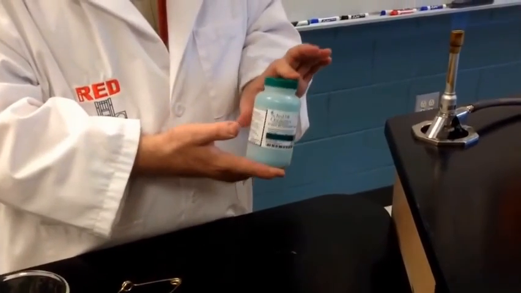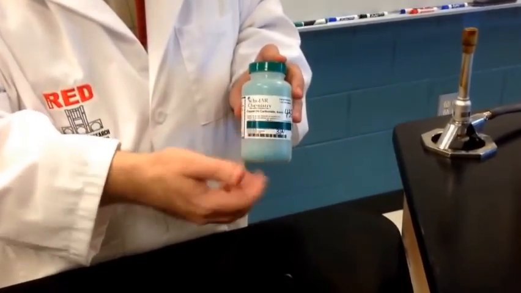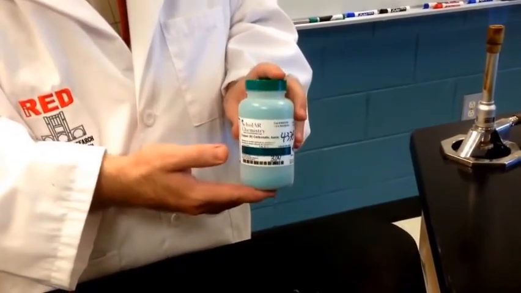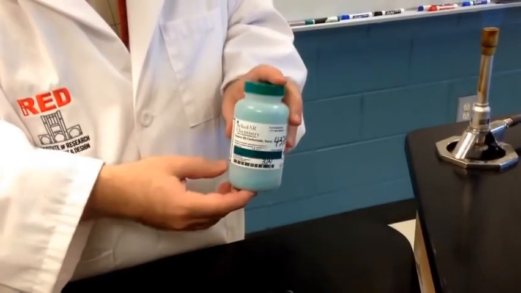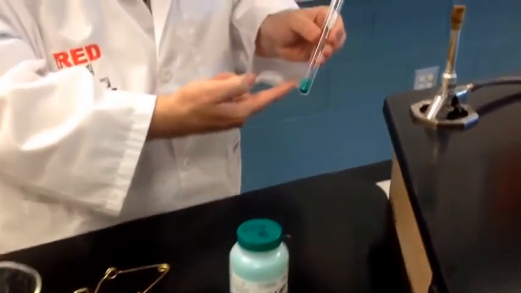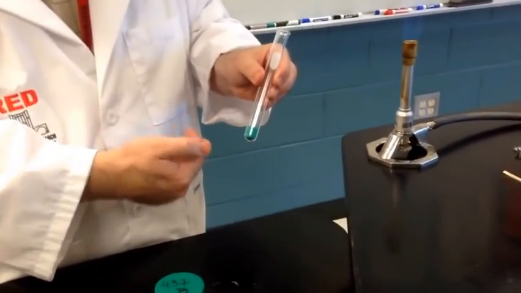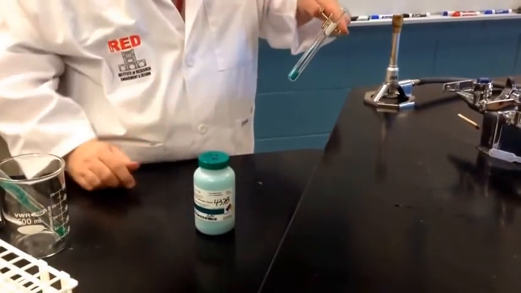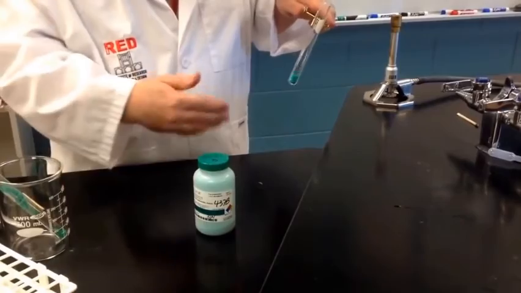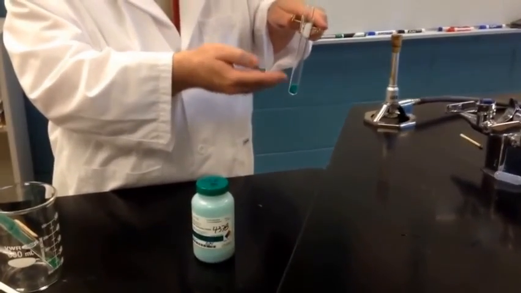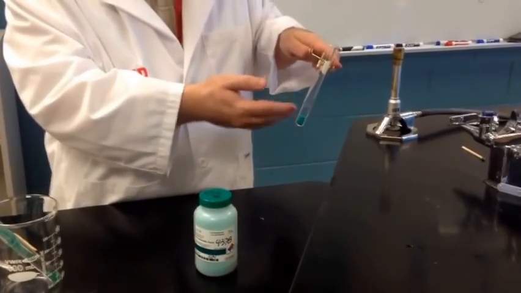This is a demonstration of the decomposition of copper 2 carbonate. It's decomposing, or will decompose, into copper 2 oxide and carbon dioxide gas. We're going to take a test tube with about a scoop full of copper 2 carbonate. We're going to heat it evenly over a blue flame, holding the test tube away from yourself and away from others. And as it heats up, it will begin to bubble, and you'll see the powder bubbling a little bit.